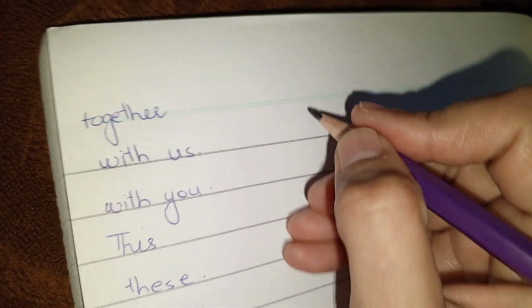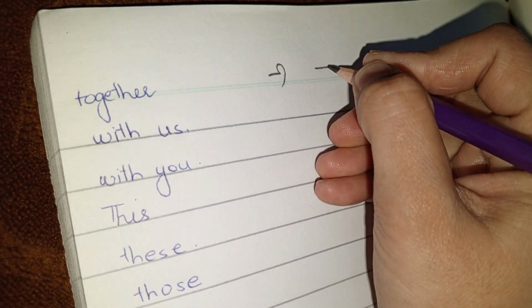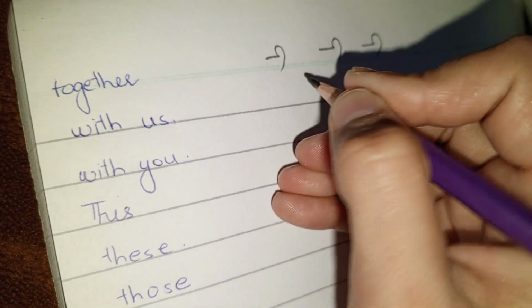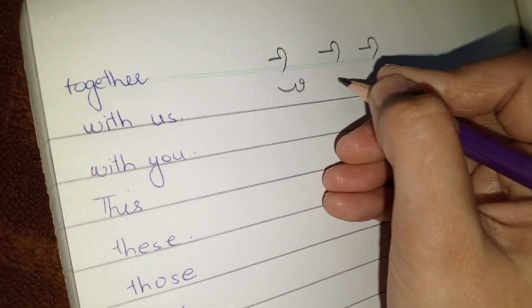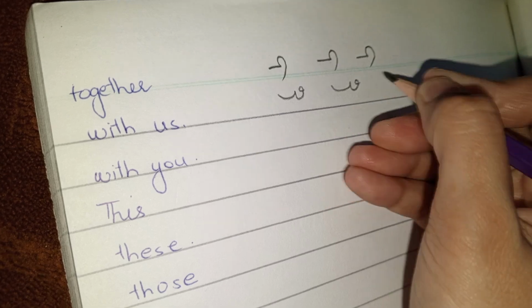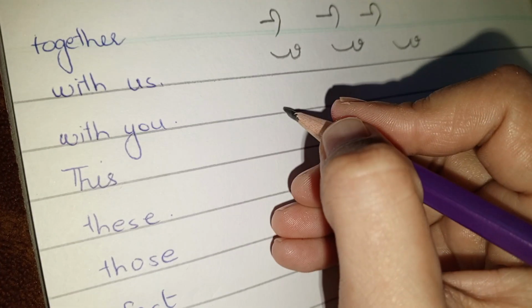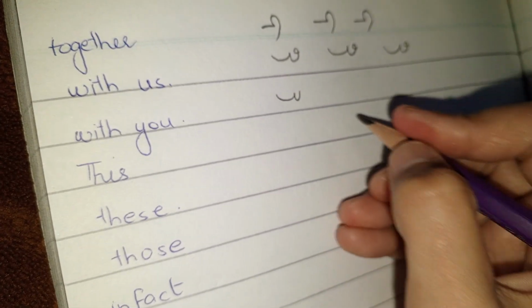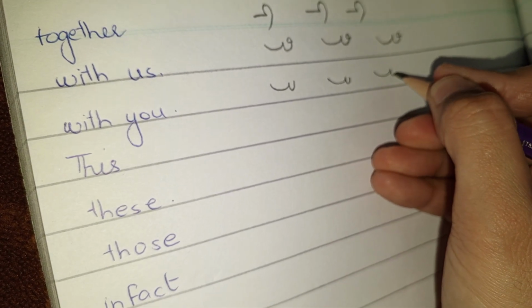Next word is together. For together we just use the outline of T and G. T and G. Next, with us. Above the line, with us. But you can make the outline of with us on the line. With us. With you.